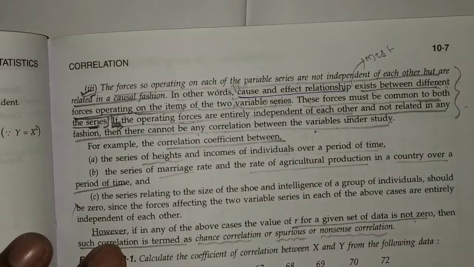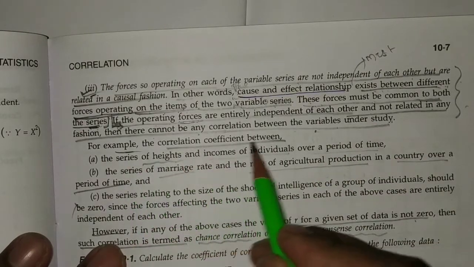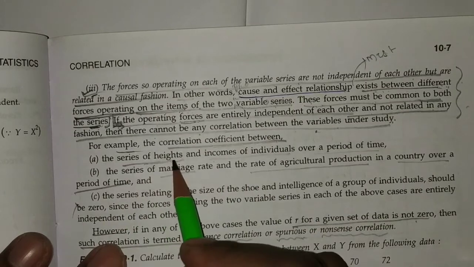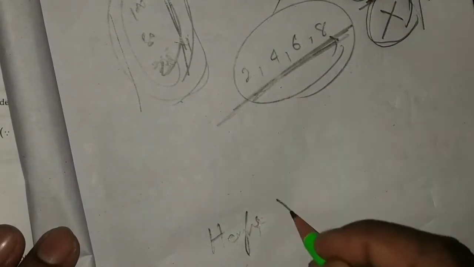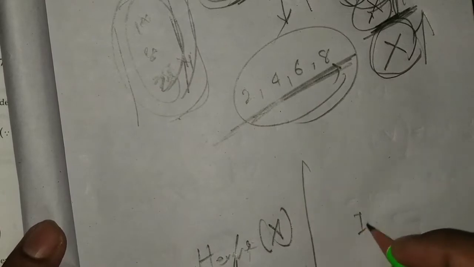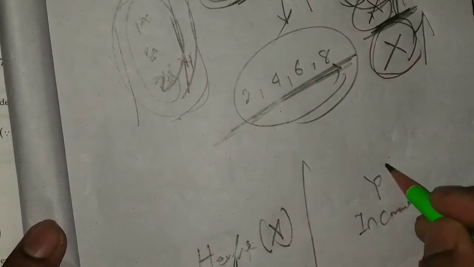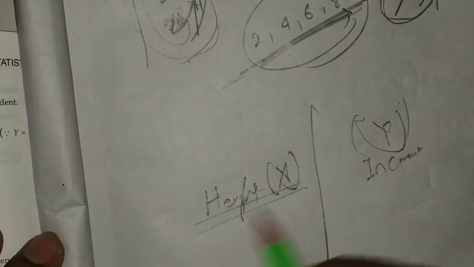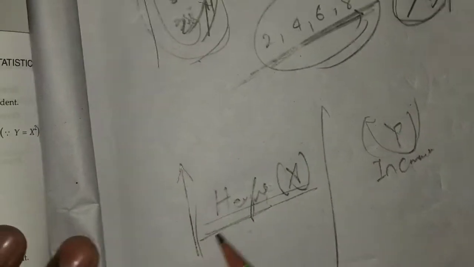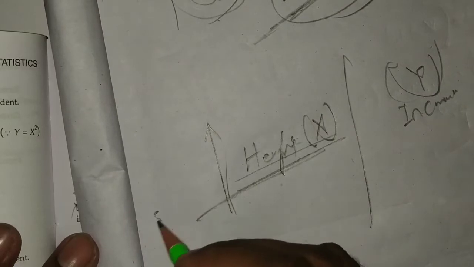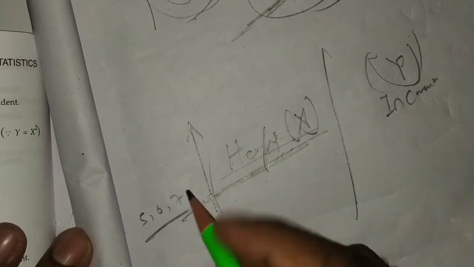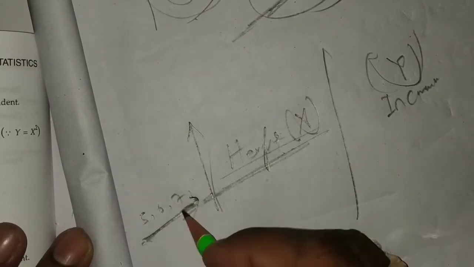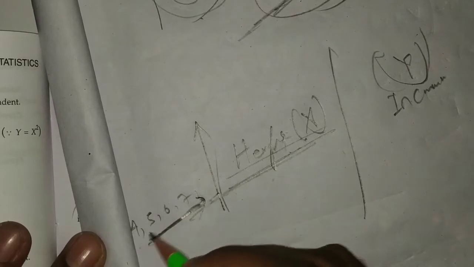For example, the correlation coefficient between series of heights and incomes of individuals. You got my point? That means if I consider height as random variable x, and income as random variable y, so here the series of height means height increases, say 5 to 6 to 7 to 8 feet. If not 8, up to 7 feet I will consider the increase of height, from 4 to 5 to 6 to 7, this series I have taken.